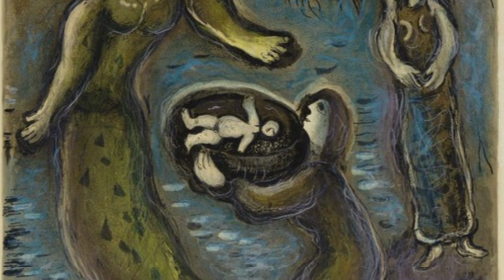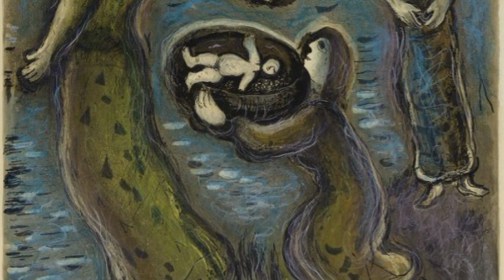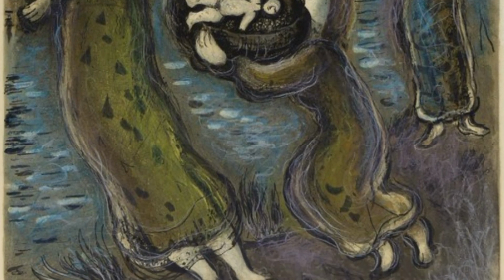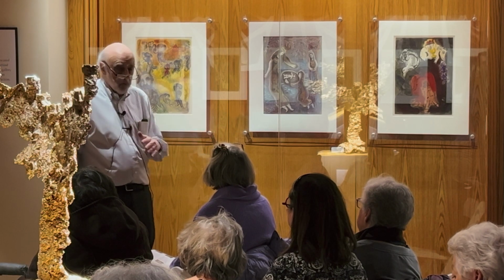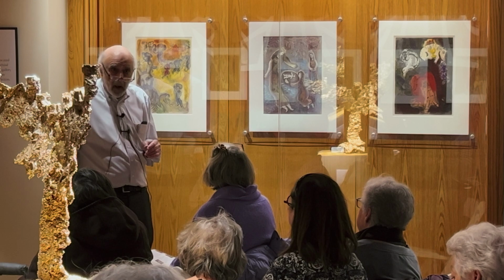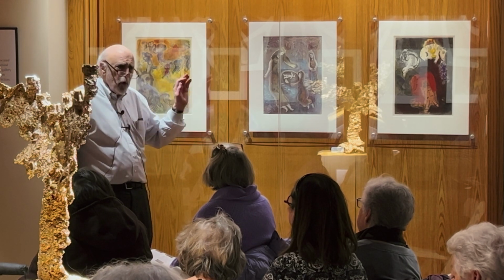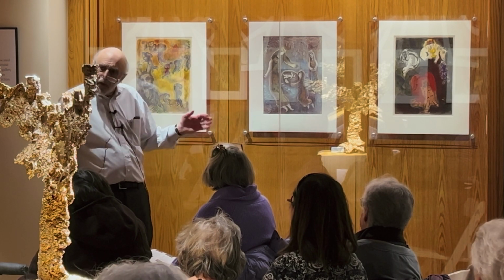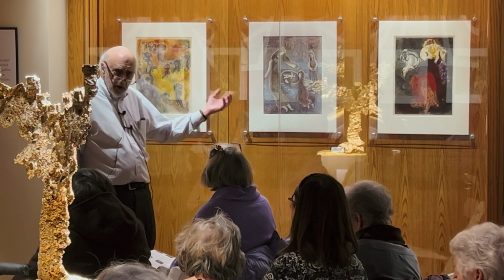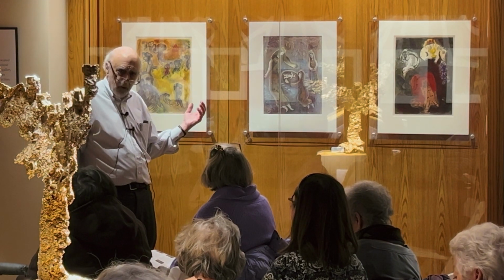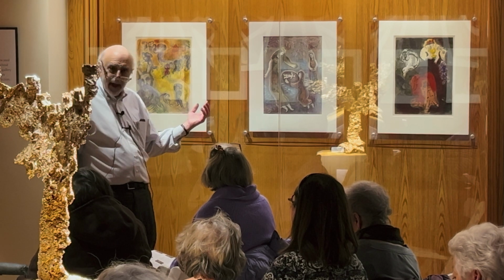I think it's not insignificant that Chagall starts with this scene. After all, it is in chapter 2. He omits or passes right over chapter 1 and goes right to, what is this? This is the daughter of Pharaoh pulling the baby Moses out of the Nile River.